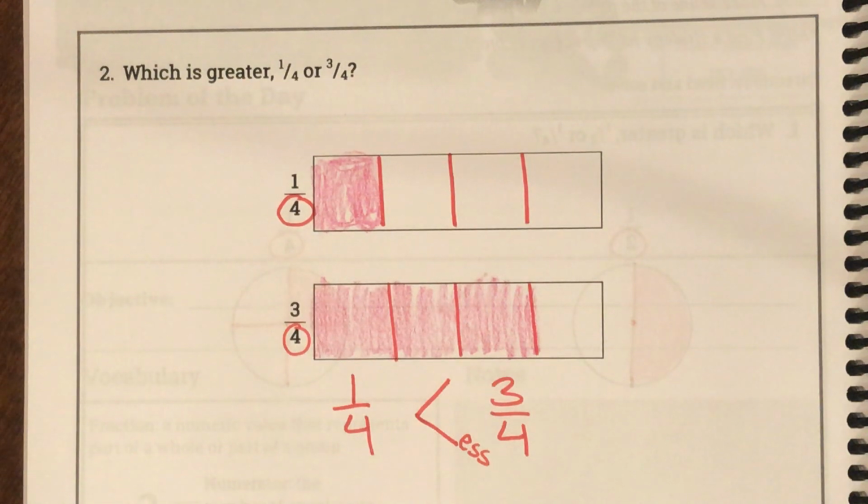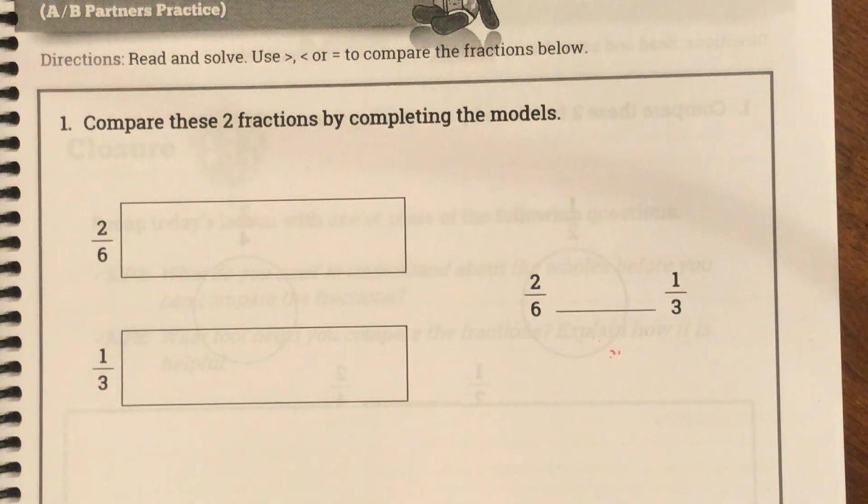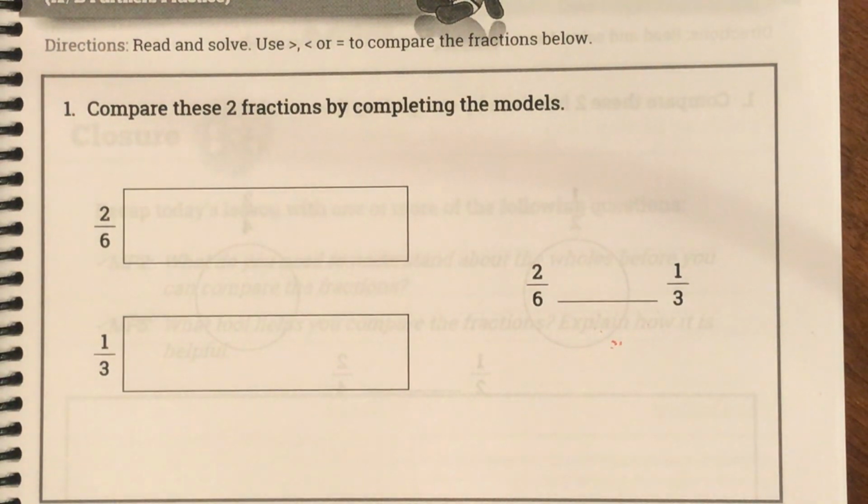Okay, so let's try some of these together. All right, we are on page 154. We're on page 154, and here is our first problem. It says, compare these two fractions by completing the models.